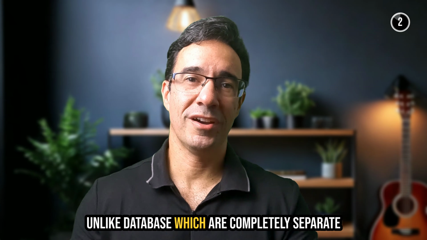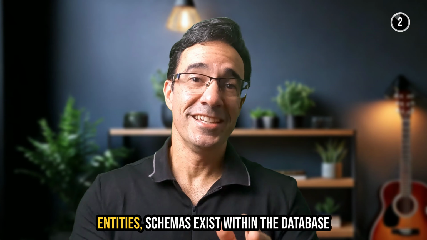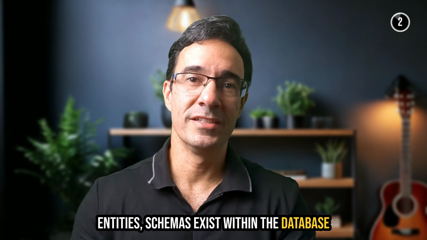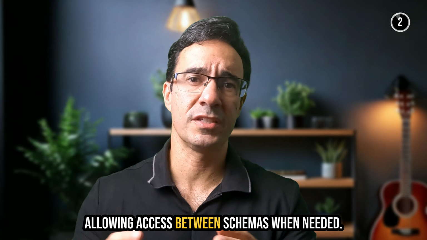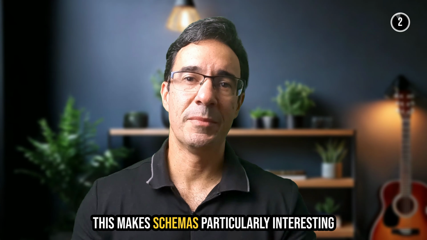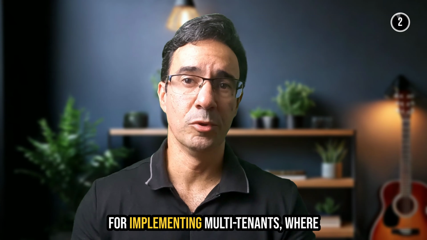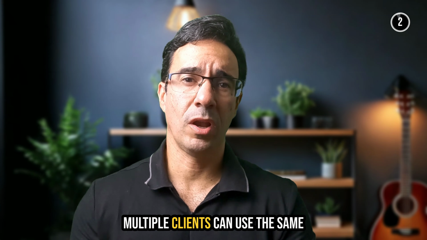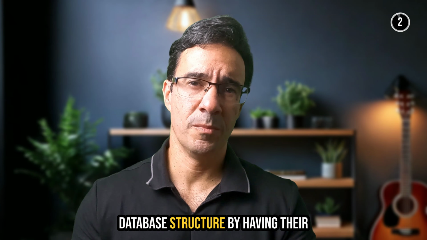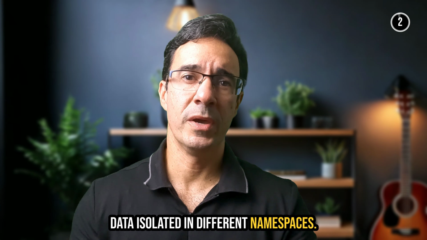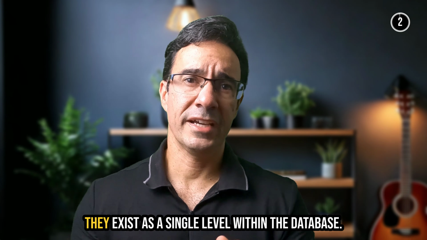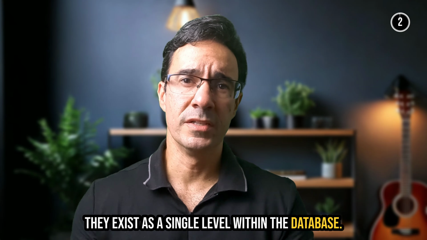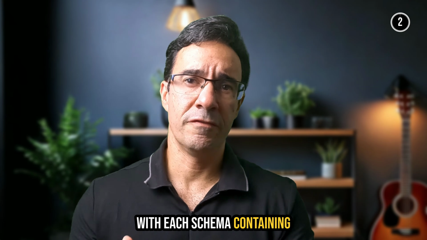Unlike databases, which are completely separate entities, schemas exist within the database and provide logical separation while still allowing access between schemas when needed. This makes schemas particularly interesting for implementing multi-tenancy, where multiple clients can use the same database structure but have their data isolated in different namespaces. Remember that schemas are not a nested hierarchy. They exist at a single level within the database, with each schema containing various database objects.